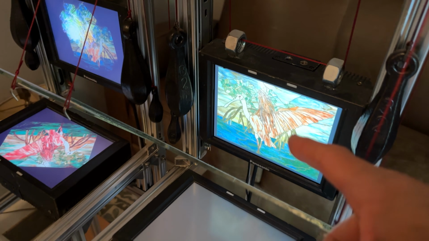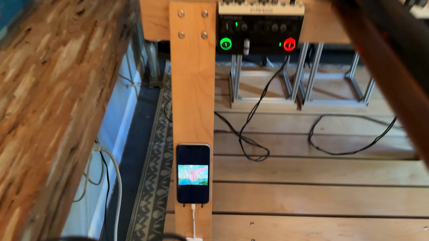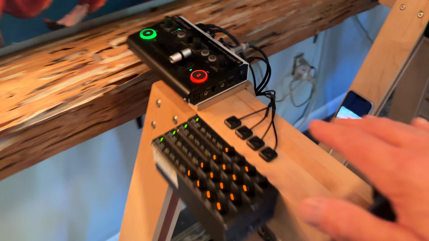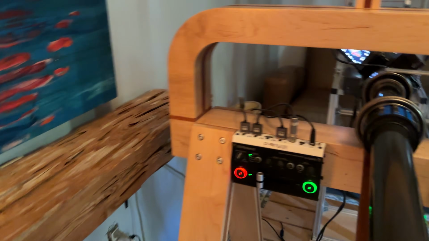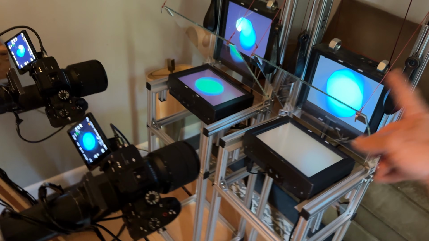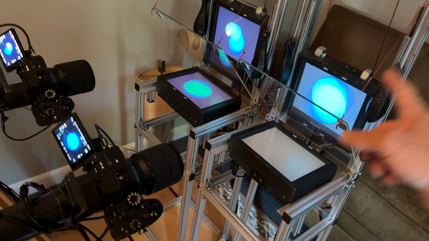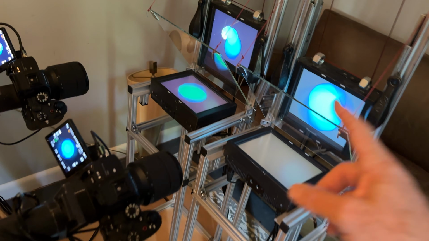This image, a picture of a piece of stained glass a friend made, comes from the phone. But when you change the input on one of the switchers using this button or one of these foot pedals, the input to this monitor no longer comes from the phone, but it comes from the camera looking at the monitor. This creates a feedback loop.